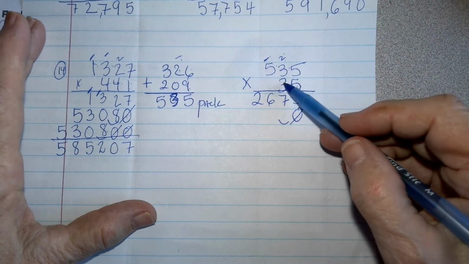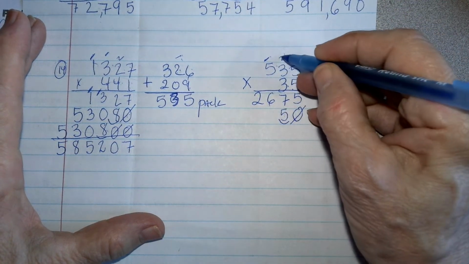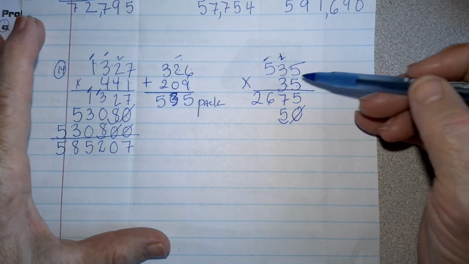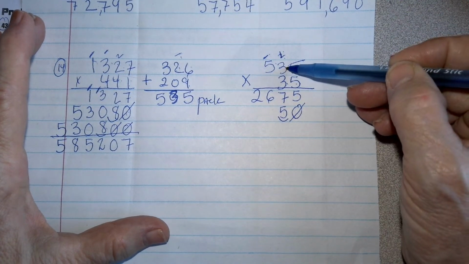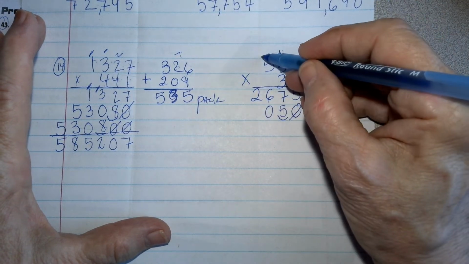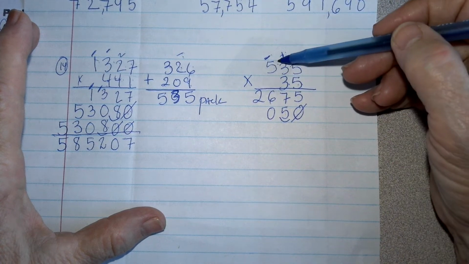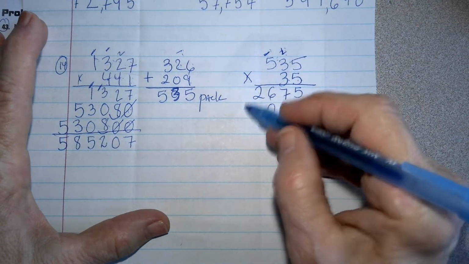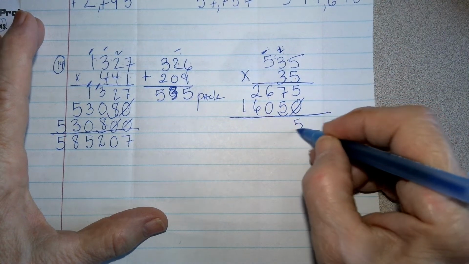So here we go with this one. 3 times 5, 15, and that 1 I'm just going to cover up that 2. Then 3 times 3 is 9 plus 1 more, 10. And lucky us, we've already got a 1 up there. And then 3 times 5 plus 1 more, 16. Let's add this up.